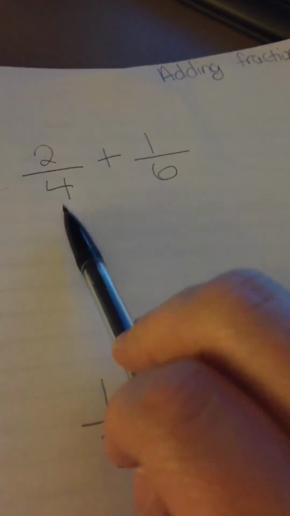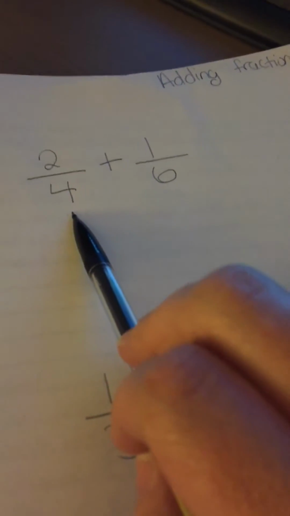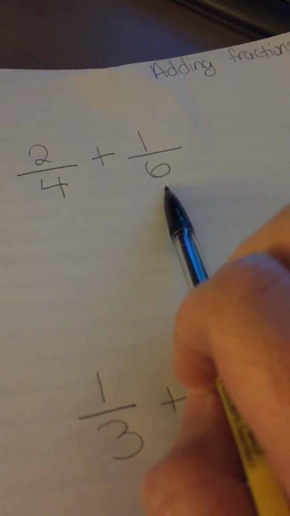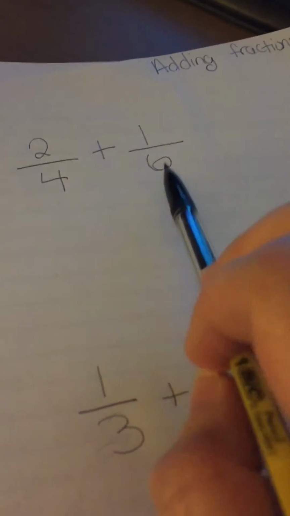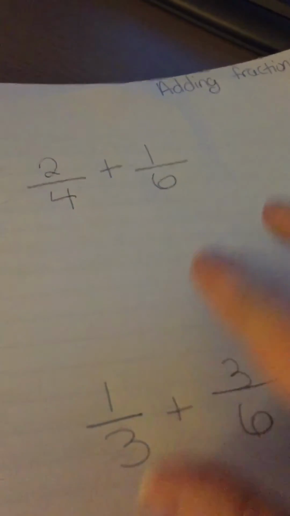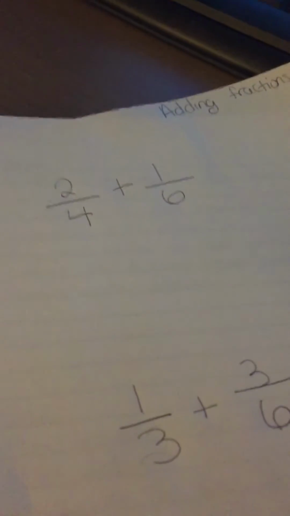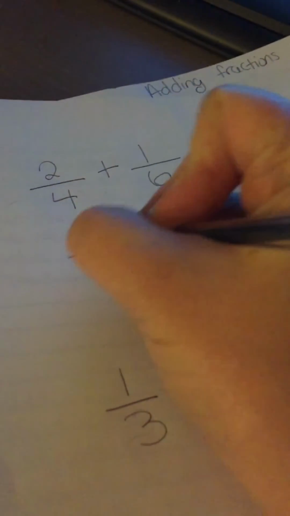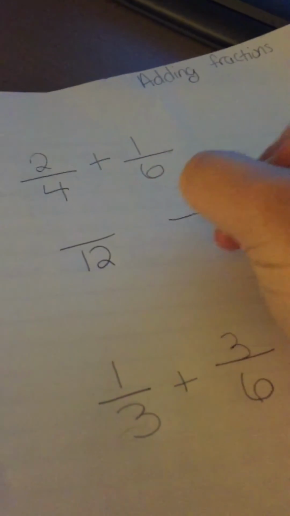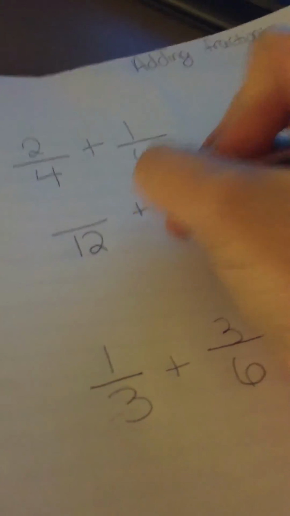So multiples of 4: 4, 8, 12, and so on. Multiples of 6 would be 6, 12, 18, and so on. One number that has already been said in both lists would be 12. So I'm going to use 12 as the common denominator for both fractions.